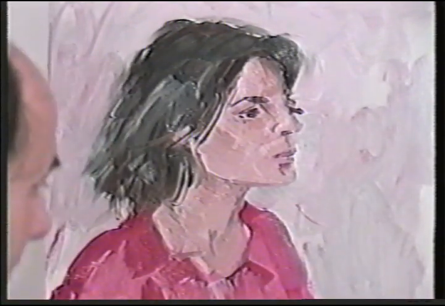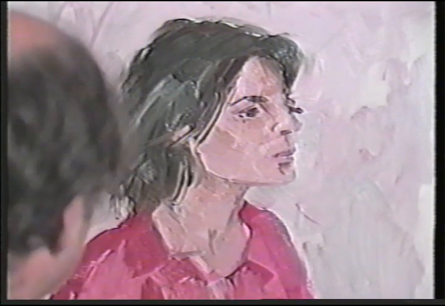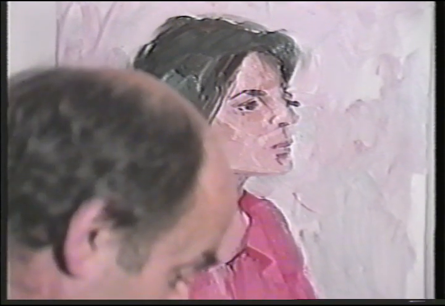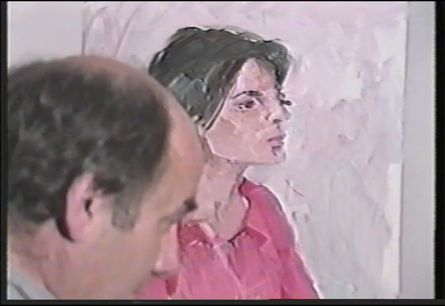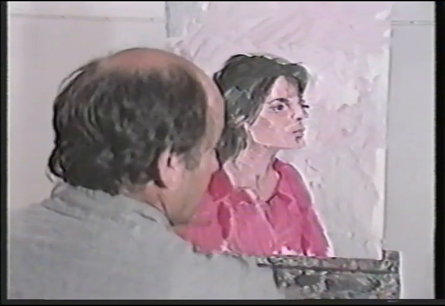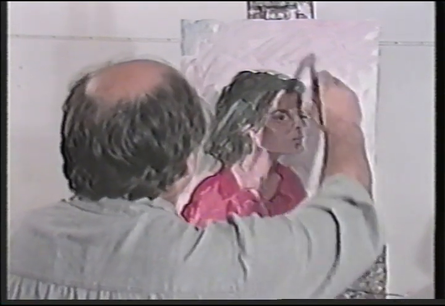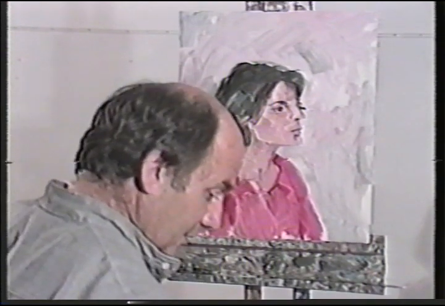Now we're getting to a point quite close to the end of this picture where somehow or another the character of the model is seemingly, I feel, coming. I'm beginning to know her. I think really what I would like to do at this point is draw your attention to something that is really very, very important. And that is that what you're doing is studying. You're learning.